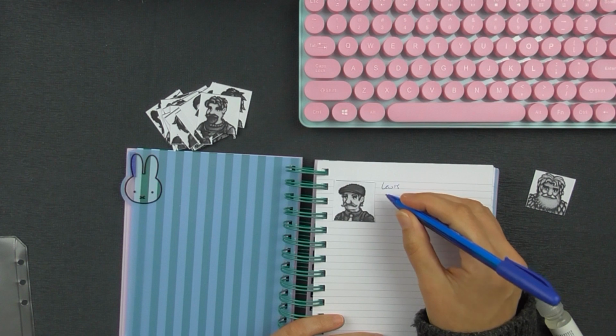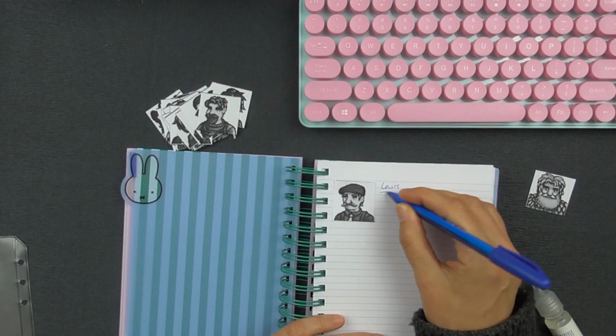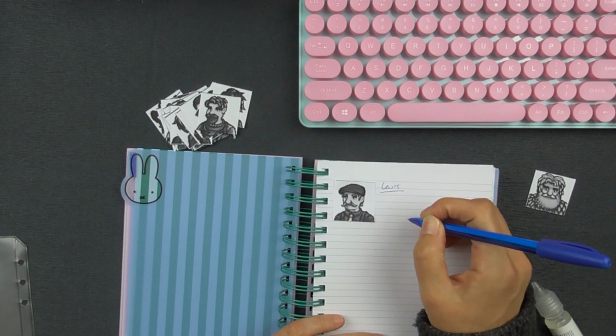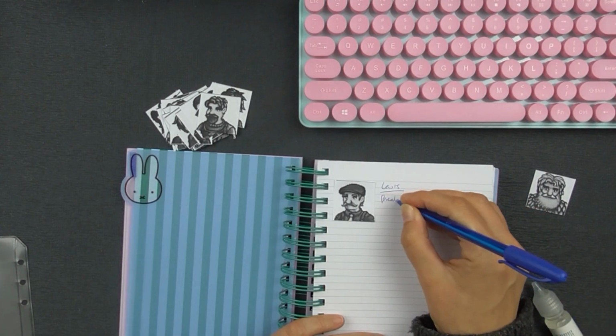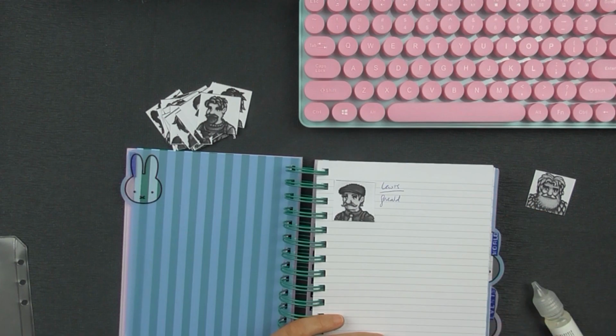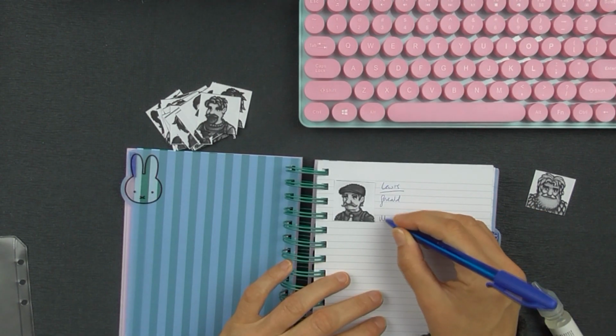And over here, I'm going to have to give him another name, which is his in-story name. I'm thinking Gerald would be a good one for him. Gerald with a D. So he is our murderer.